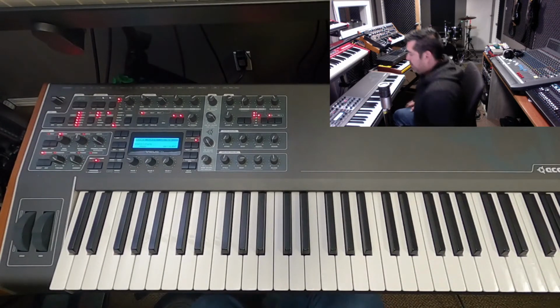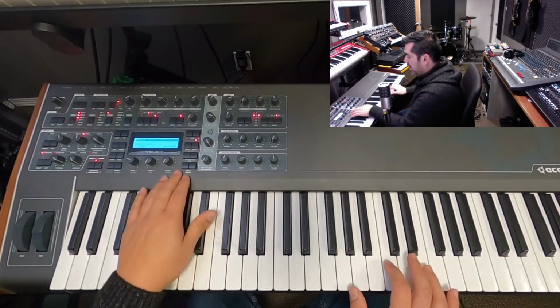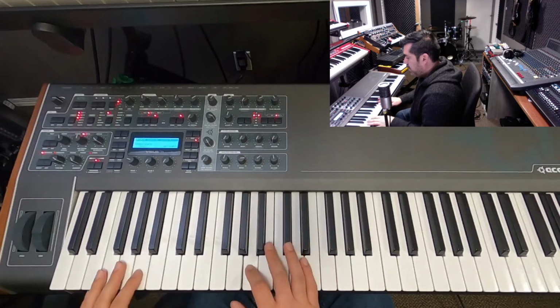Okay, so we're looking at some of the sounds then. But here is just like a bass sound.